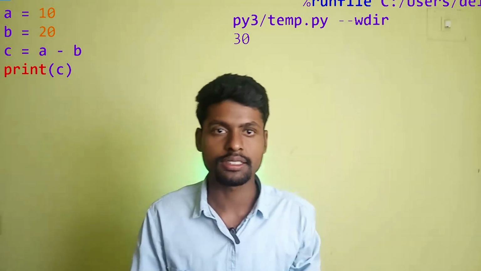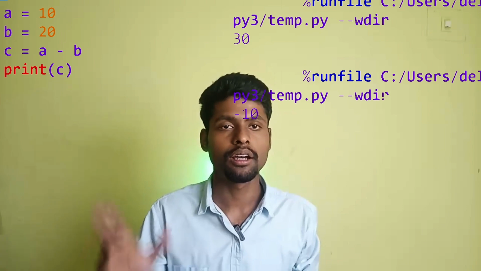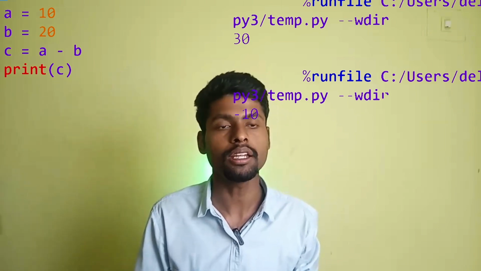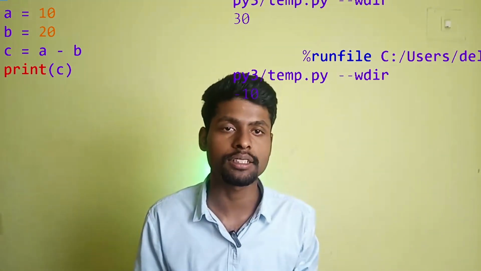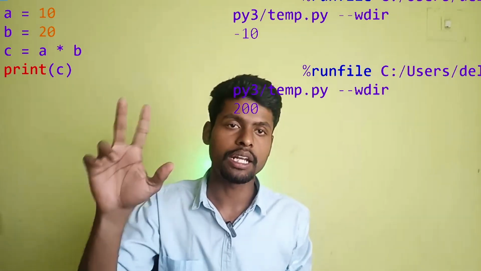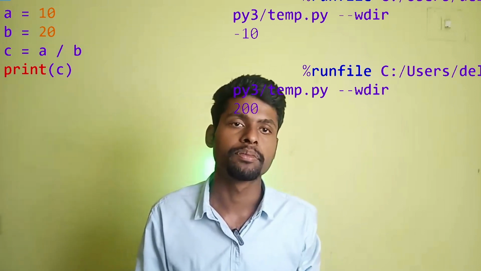Next, I want to do some subtraction. I'm just changing the sign to a minus. Let's execute. 10 minus 20 is minus 10. If you see, minus 10 got printed. Next, I'm doing a multiplication operation. If you see, 10 into 20 is 200. Next, I'm doing a division operation. Let's execute.